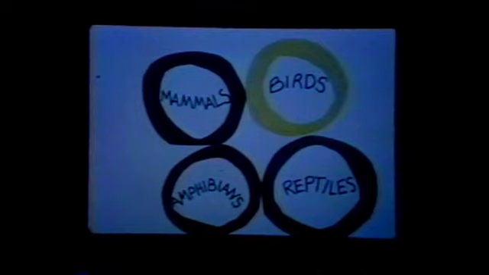A lot of the diseases we see in birds and mammals are analogous to what we see in domestic animals. So you can extrapolate from what you know about domestic animals. But the amphibians and reptiles, that's not the case.